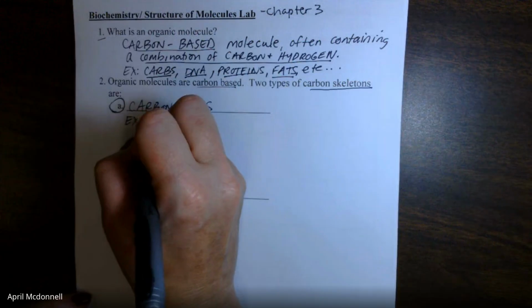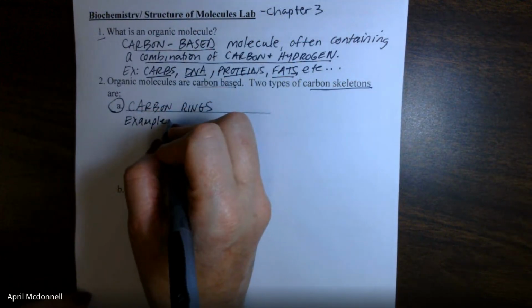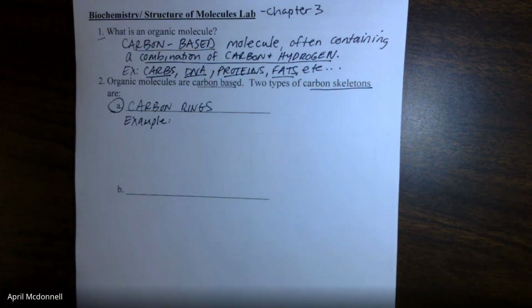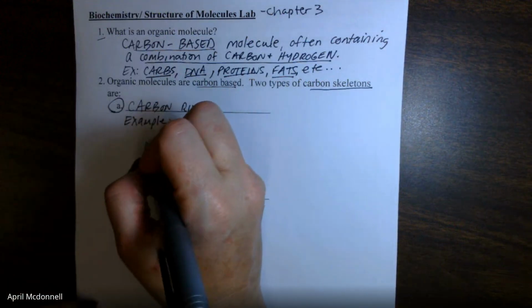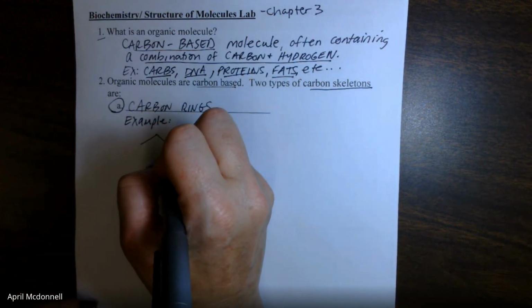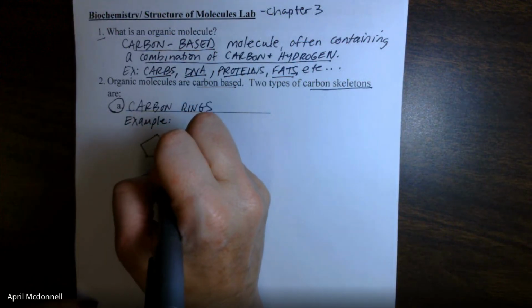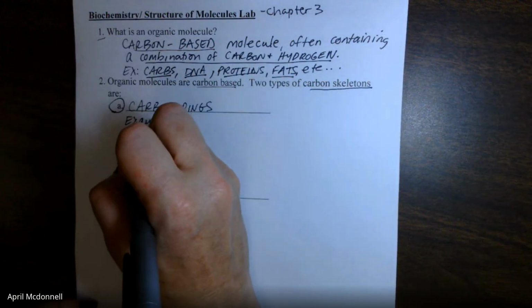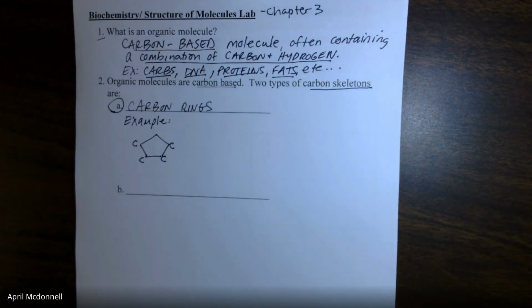My first example of a carbon ring is going to be a 5-sided carbon ring. I'm going to draw a diagram that looks like a pentagon, where there's a carbon atom at almost every point within the carbon ring. Since the carbon atoms are joined together, we call that a chemical ring. So it is not like the ring on your finger, but in chemistry, this is called a carbon ring.